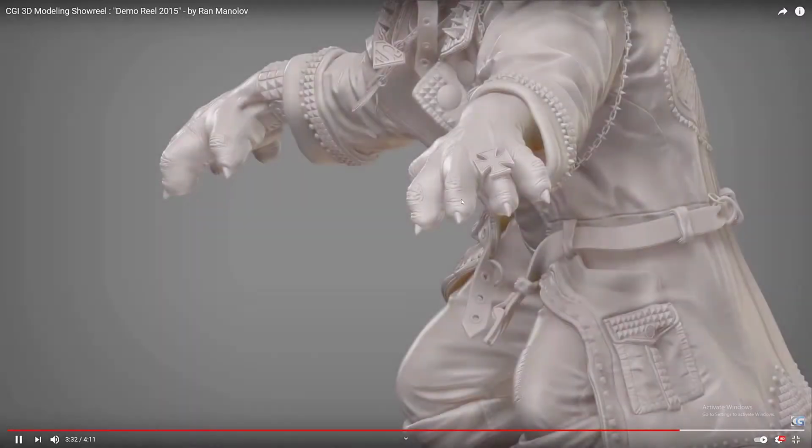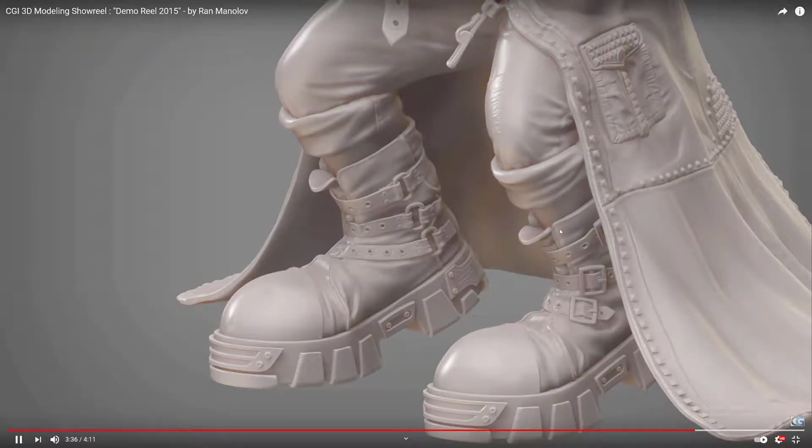The amount of detailing here over the costumes, the details here.